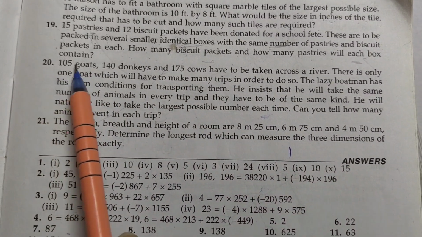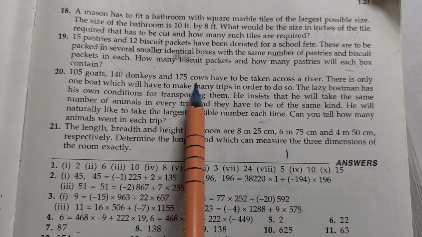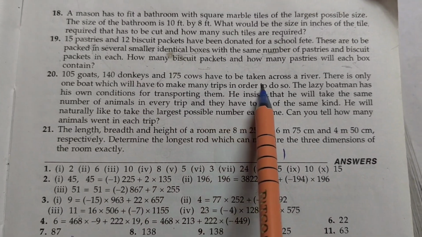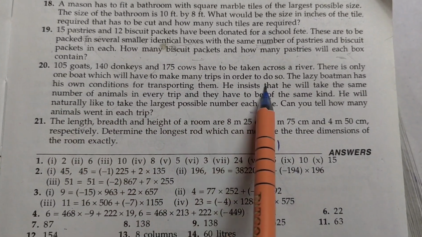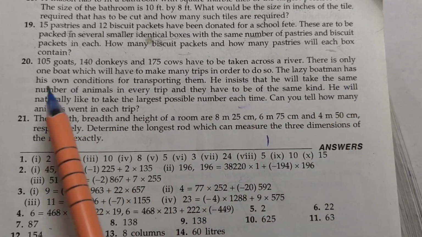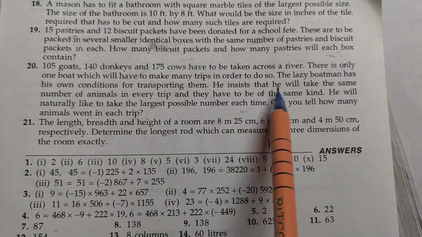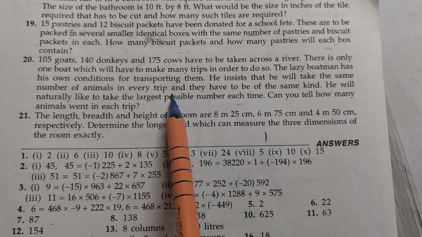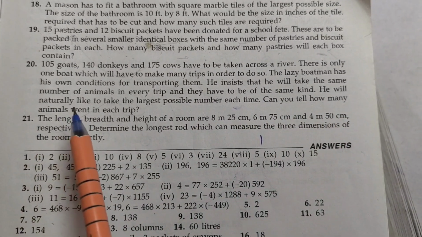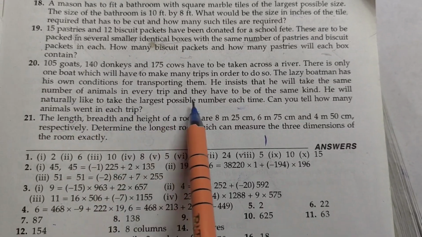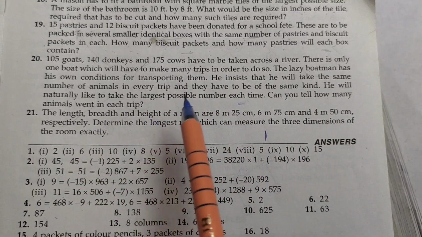Now read question number 20. 105 goats, 140 donkeys and 175 cows have to be taken across a river. There is only one boat which will have to make many trips in order to do so. The lazy boatman has his own conditions for transporting them. He insists that he will take the same number of animals in every trip, and they have to be of the same kind. He will naturally like to take the largest possible number each time. Can you tell how many animals went in each trip?